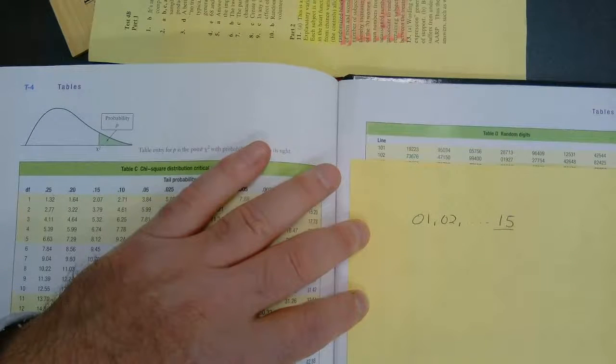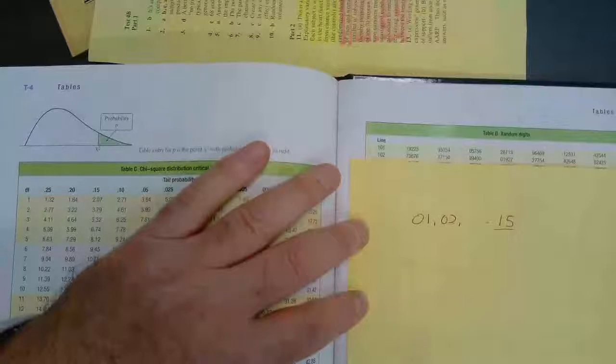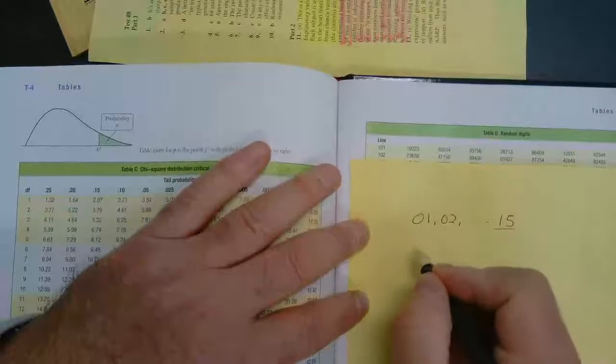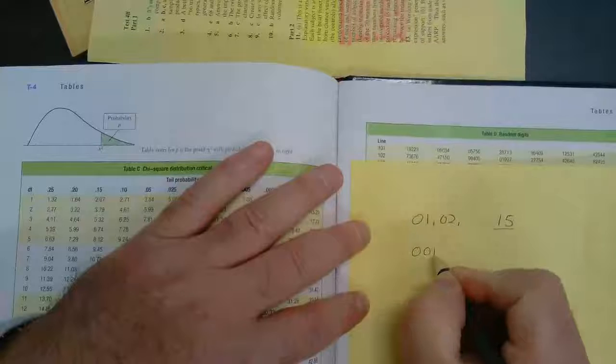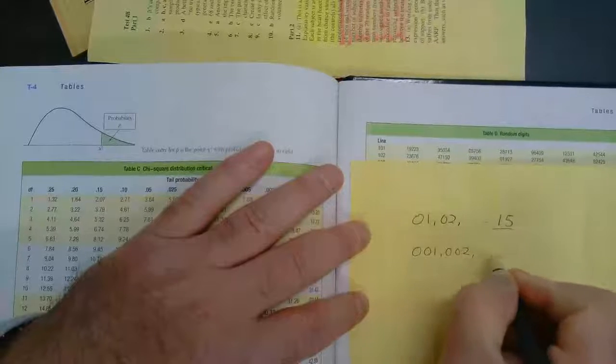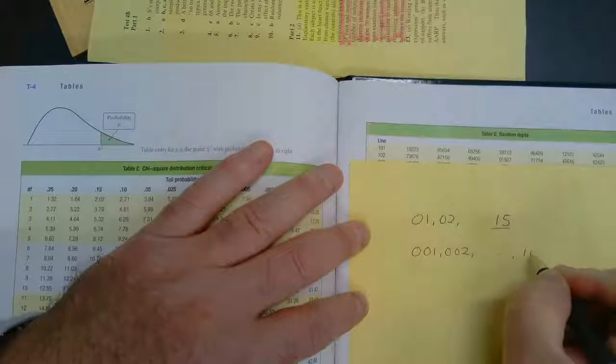So what does that mean outside of this question that I'm doing? Let's pretend that we're picking 100 students. If I was picking out of 100 students, I would number from 001 all the way to 100.